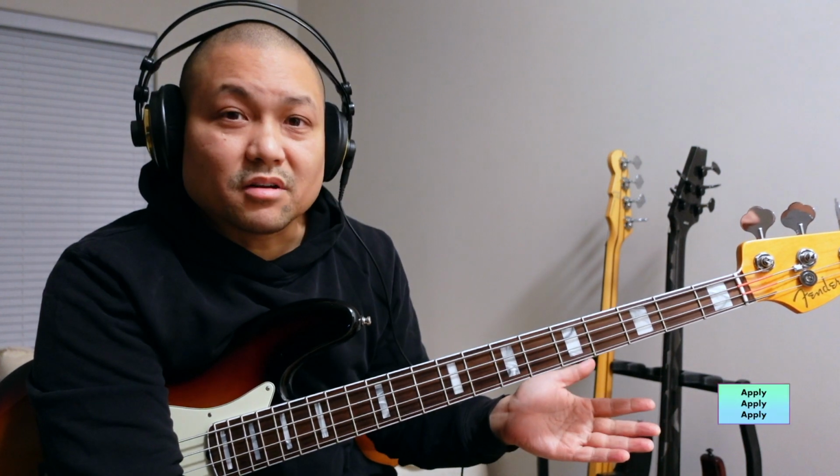The next thing to do is to apply what you just learned. Okay, so you have the logic of music and the logic of the fretboard. Now we start on octaves. We start applying that to our bass lines.